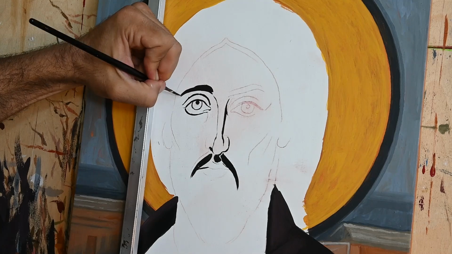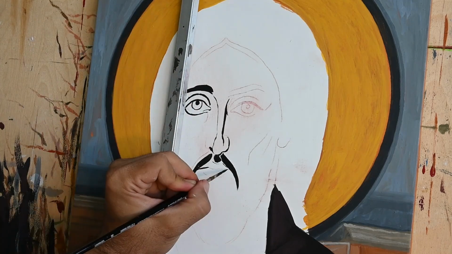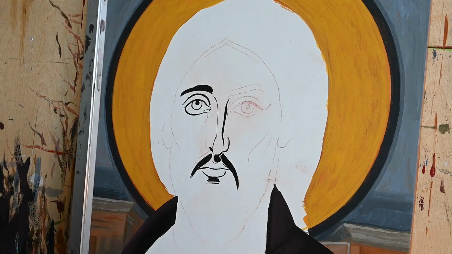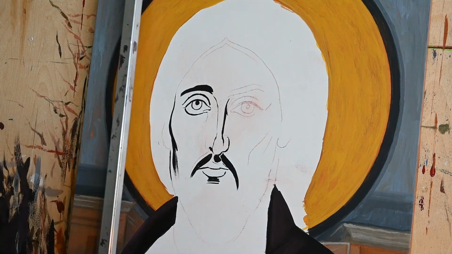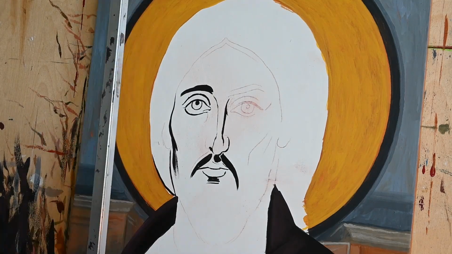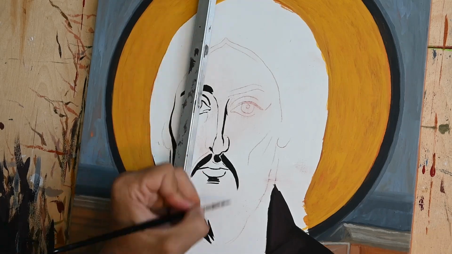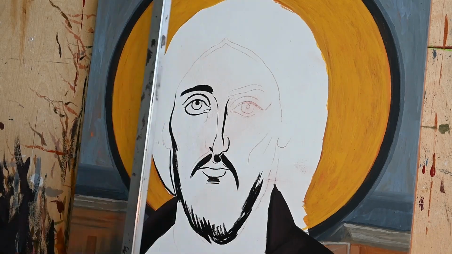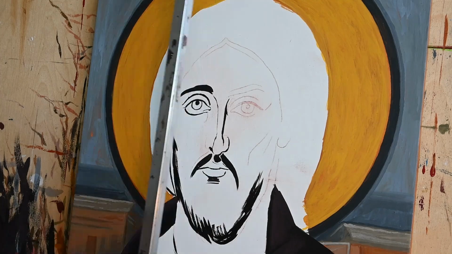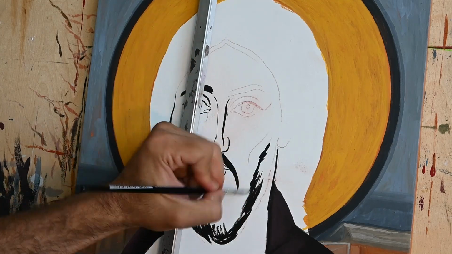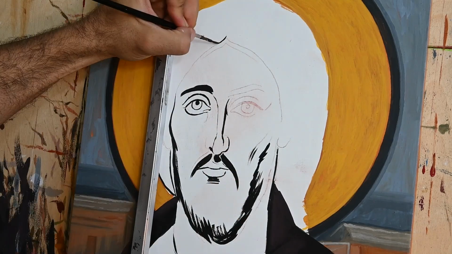Of course, this icon is very famous for describing the dual nature of Christ, the human and the divine nature of Christ, as it's not symmetrical in the way Christ looks at the viewer.